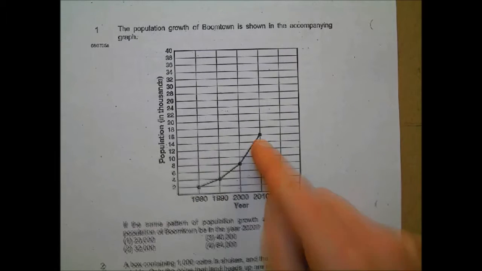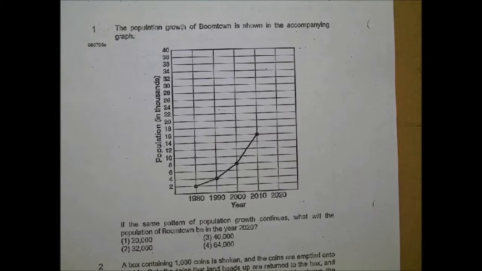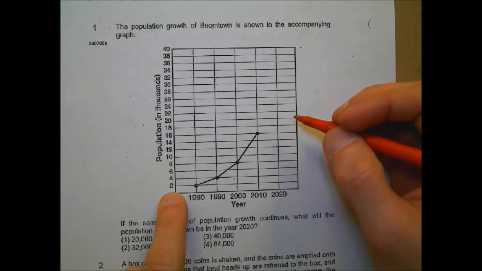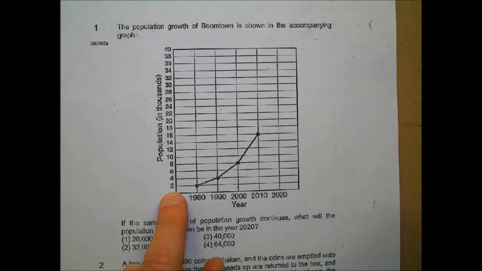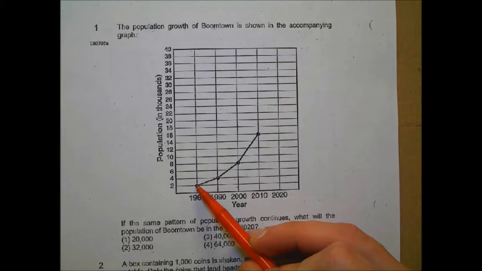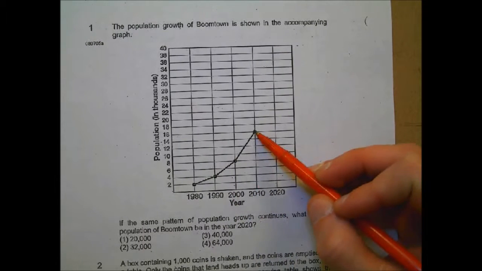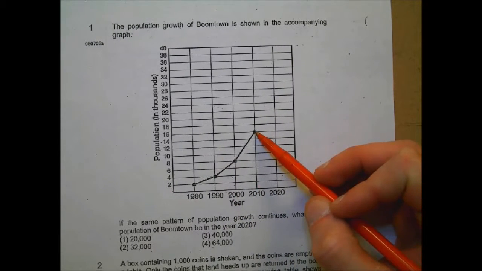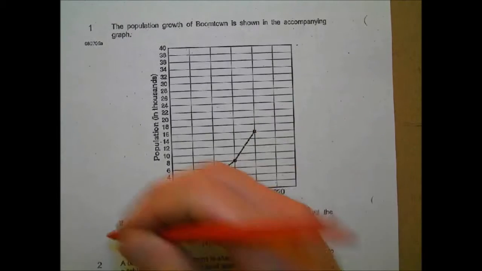In 1980, what's the population of Boomtown? It's 2, right? Population is 2, so 2,000. What's that, Alessandro? It just doubles, exactly right. Look here, folks. From 2, it goes to 4. 4 goes to 8, and then 8 goes to 16. And so then in 2020, we would expect it to be what? 32,000, right? So the answer is going to be 2 there.